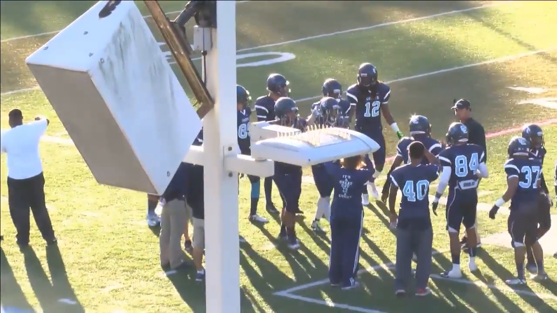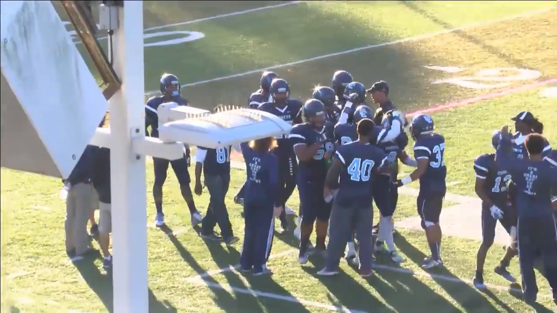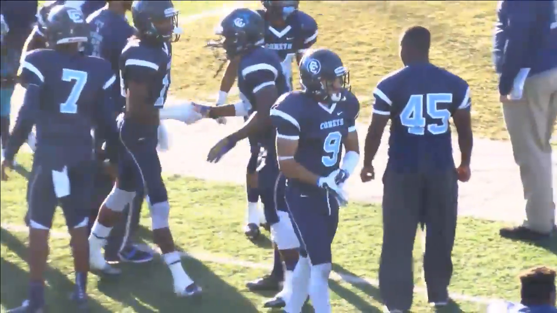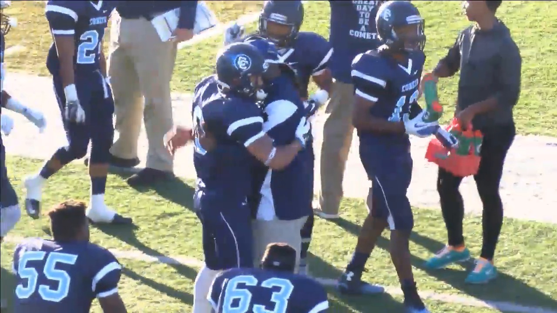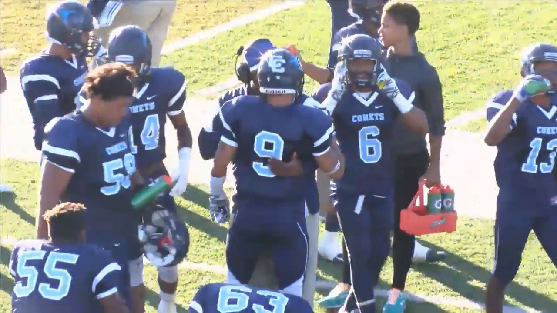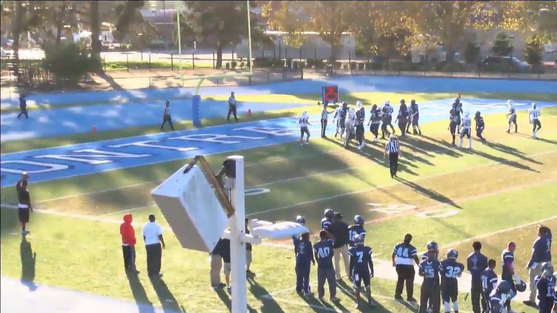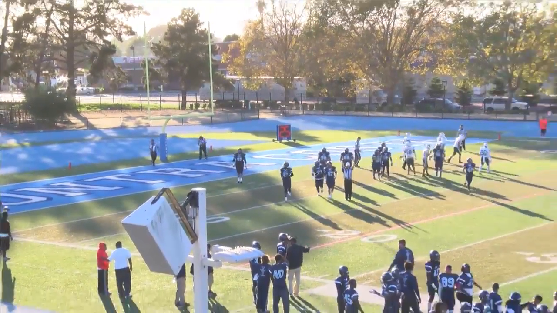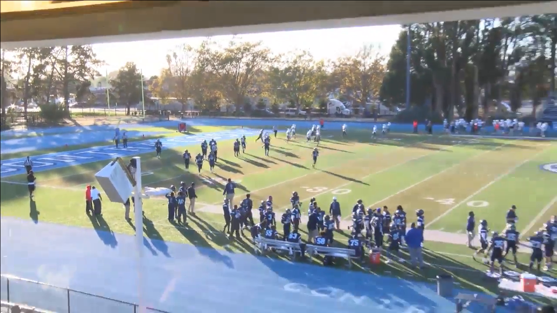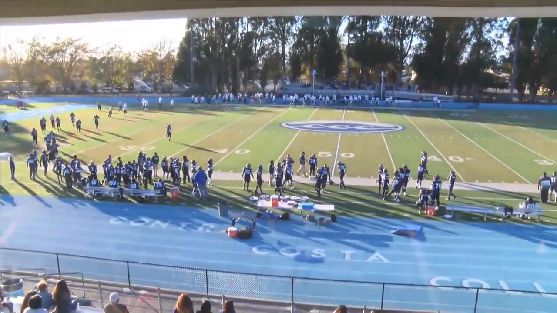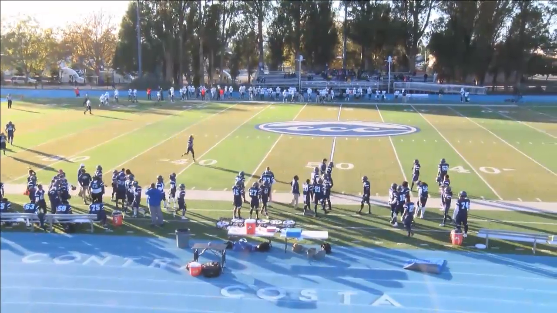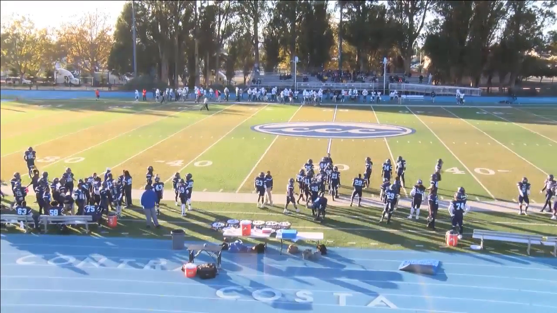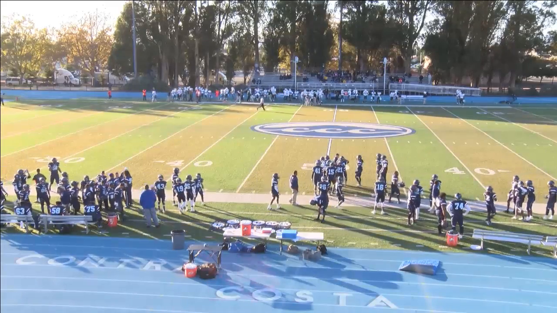Banks dropped back to pass. They had 3 receivers to the right, 1 to the left, and he hit Cornish on a post pass to the middle for a touchdown, waiting for the extra point. Snap is down. Kick is good. Fonseca with the kick. So Contra Costa comes out in this 3rd quarter after fumbling it initially with their first true offensive possession. They've taken the lead 23-21.